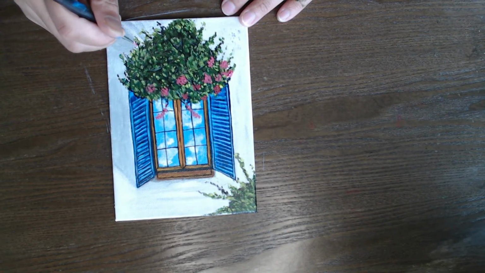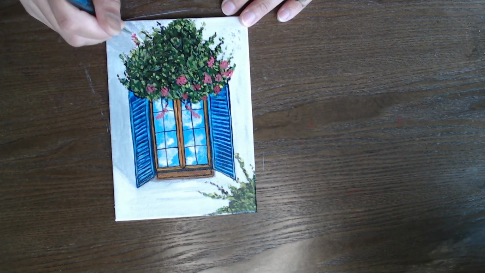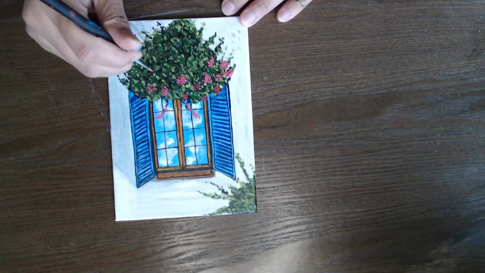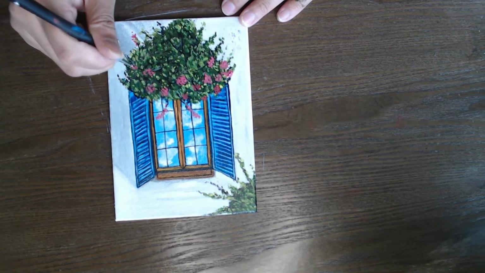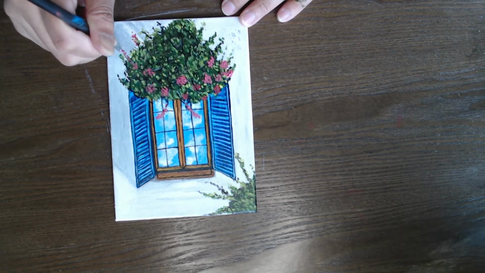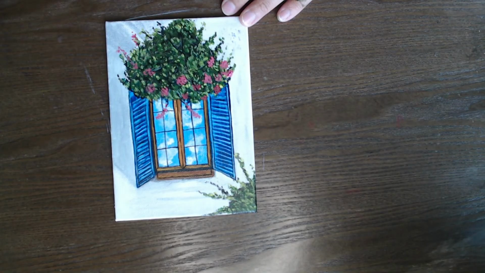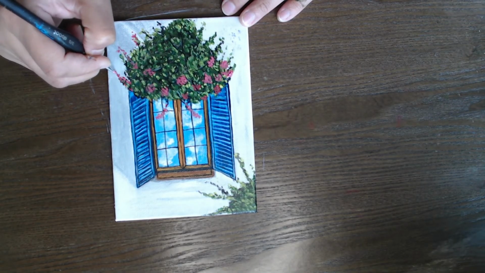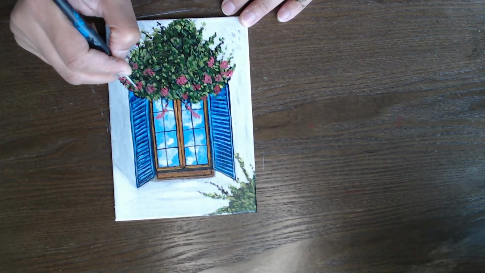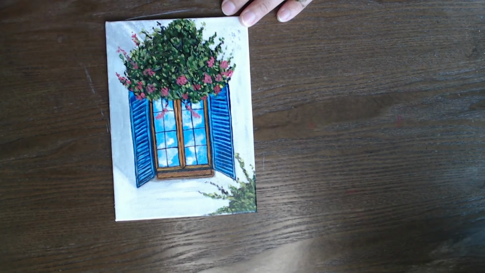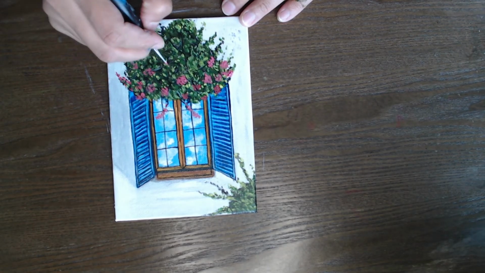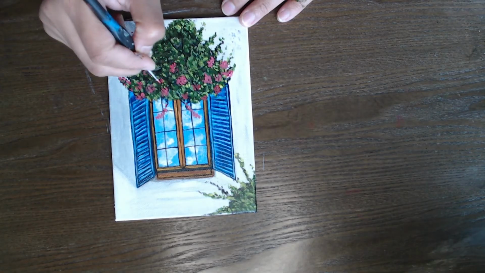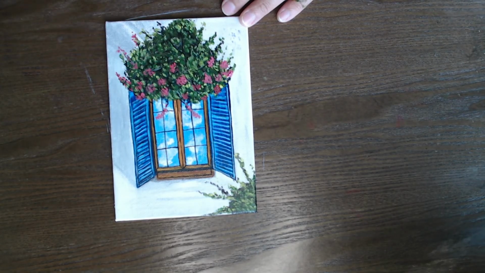Some flowers coming down here, right? Some here coming. There are some flowers coming here and here. So we just have to find some places and randomly put the flowers.